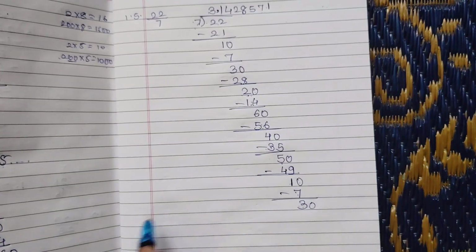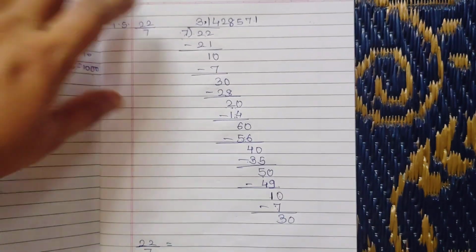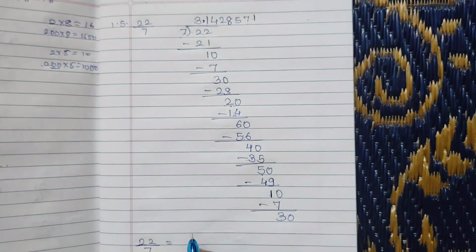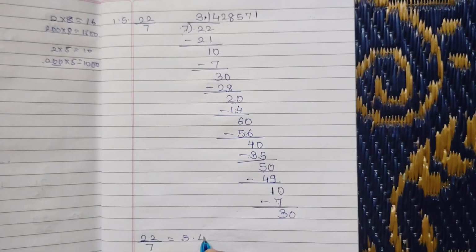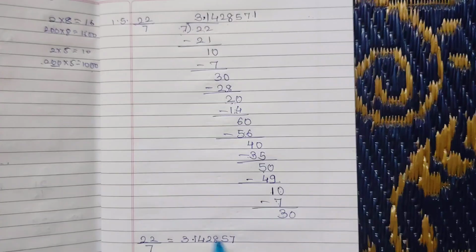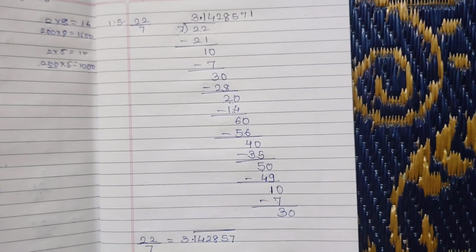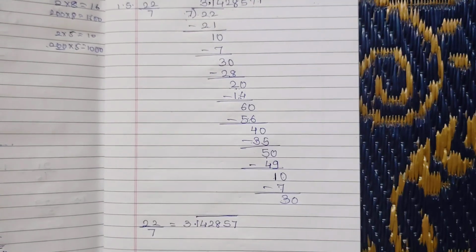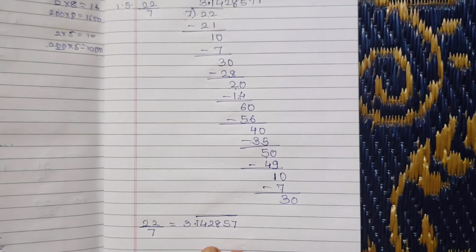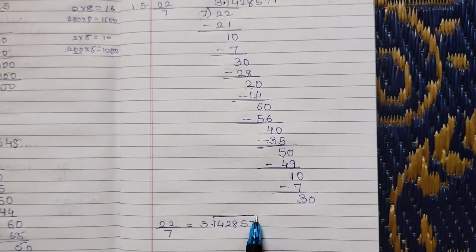So what answer will we write? 22 upon 7 is equal to, see now we will write this, 3.14285 and for this whole thing I will put this line. Got it? So this is the answer, and this is a non-terminating decimal. One more thing: this line that we give, we call it a bar sign.